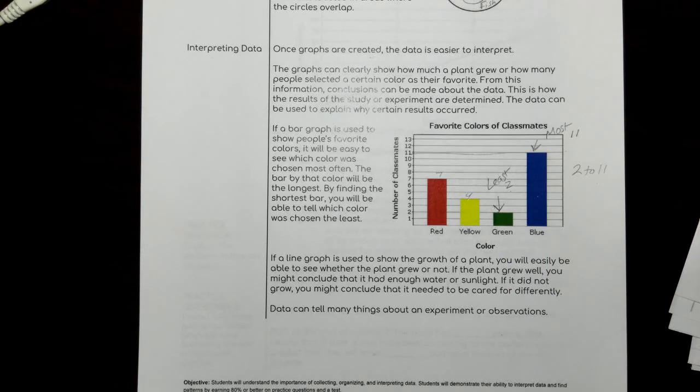If a line graph is used to show the growth of a plant, you will easily be able to see whether the plant grew or not. If the plant grew well, you might conclude that it had enough water or sunlight. If it did not grow, you might conclude that it needed to be cared for differently.